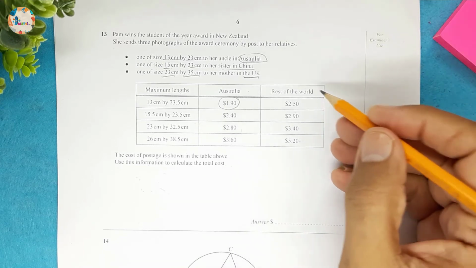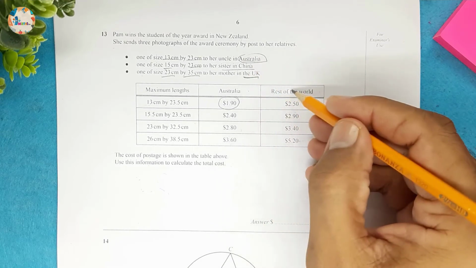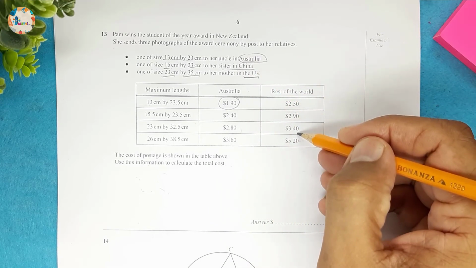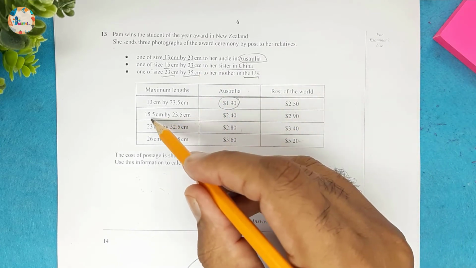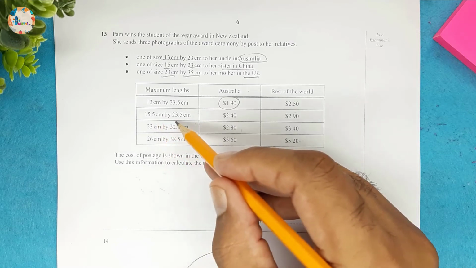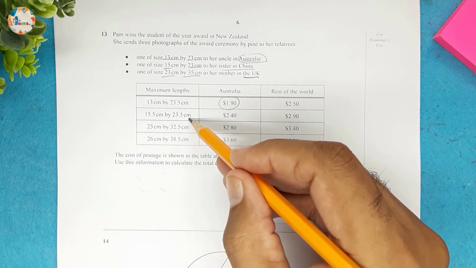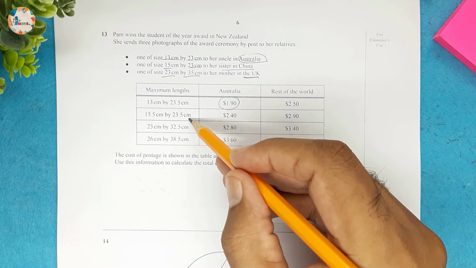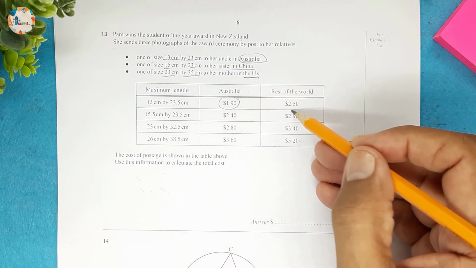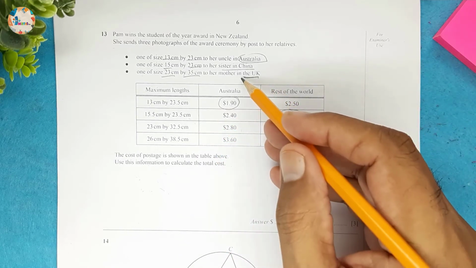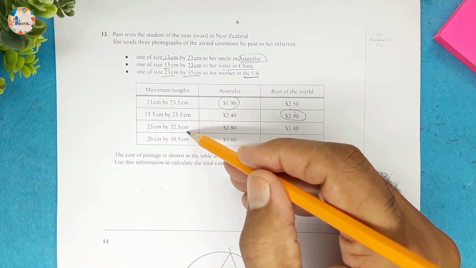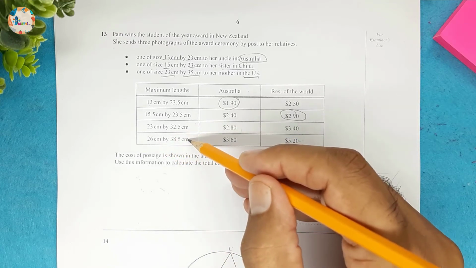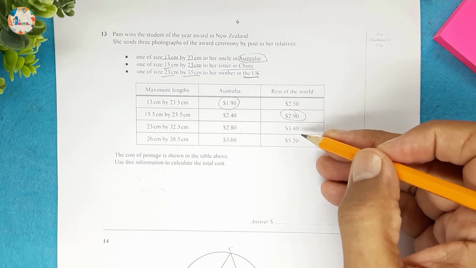And for China, which is in the rest of the world, it is 15 centimeter by 23 centimeters. So that will be this one, and for the UK, 23 and 35, we will have to take this one.